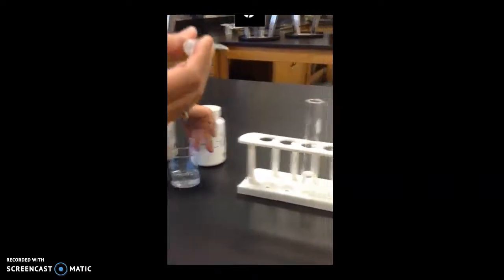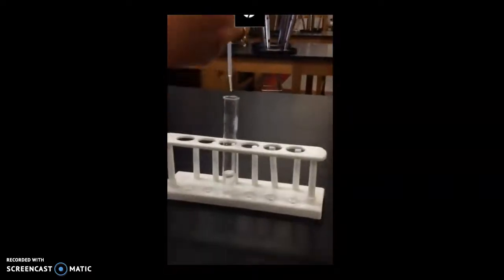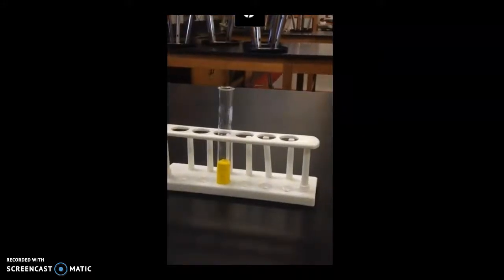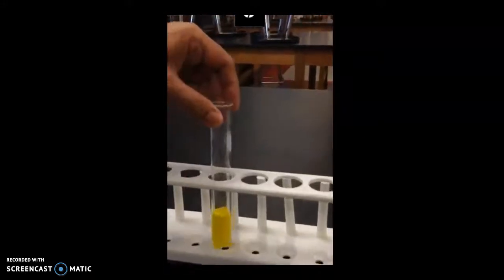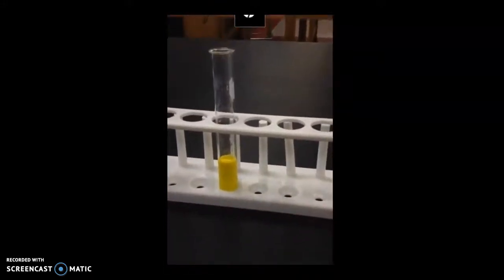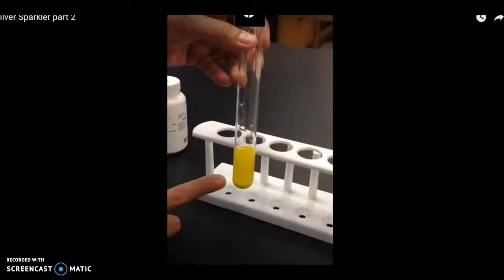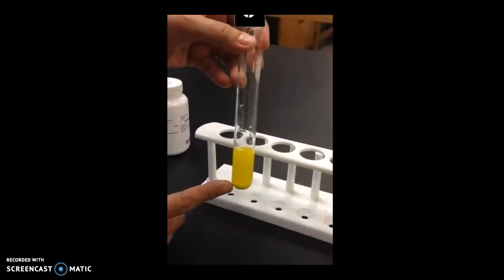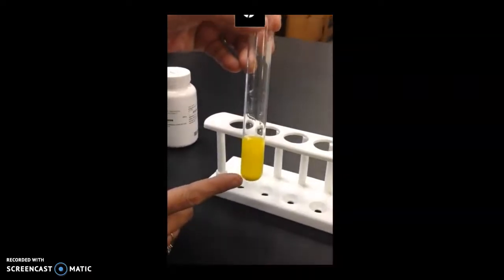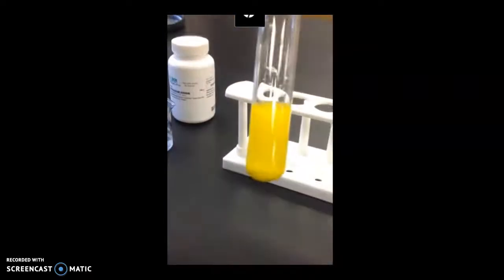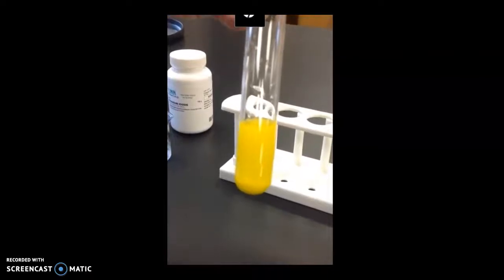Now here is the aqueous solution of potassium iodide, another colorless solution, and see what happens when you mix them together. There you go. After a few minutes, notice what was actually deposited here at the bottom of your test tube. We have a solid material at the bottom.